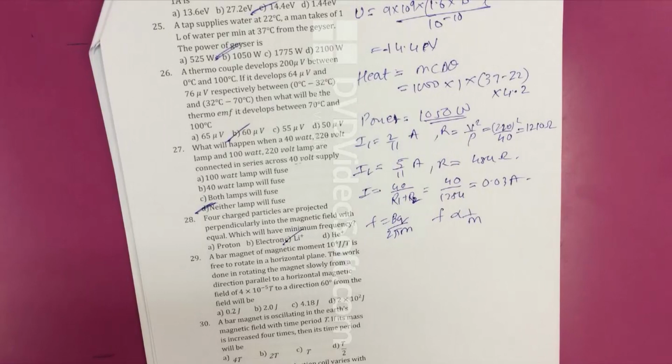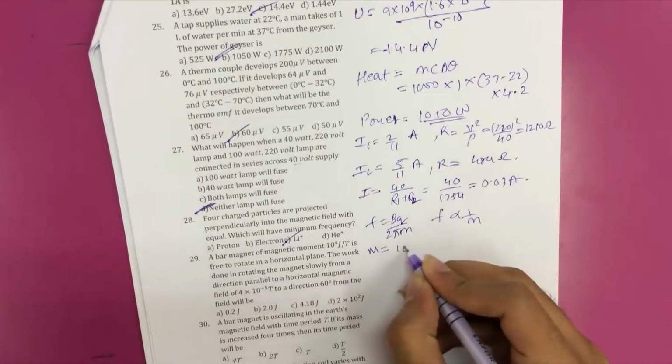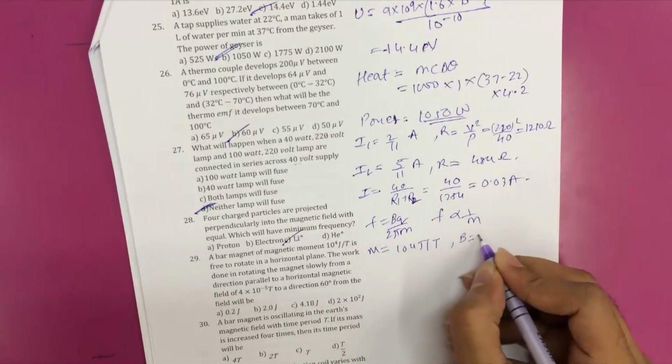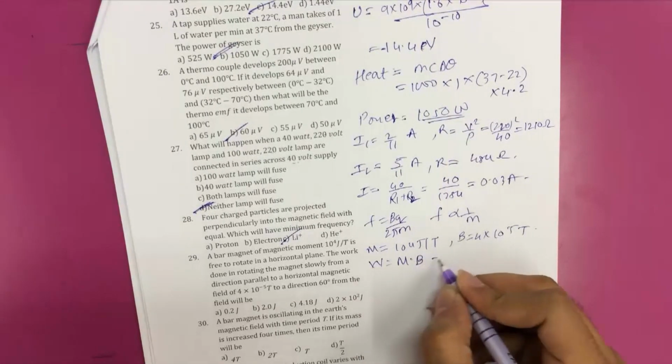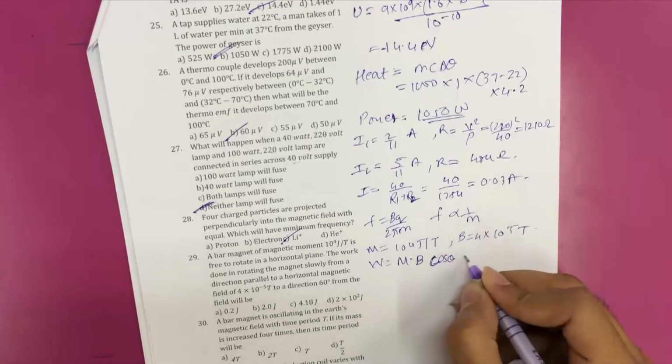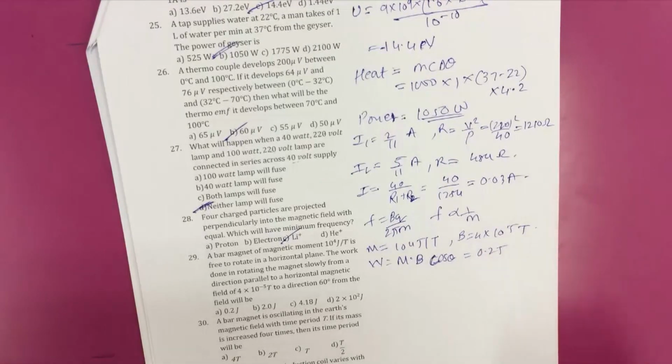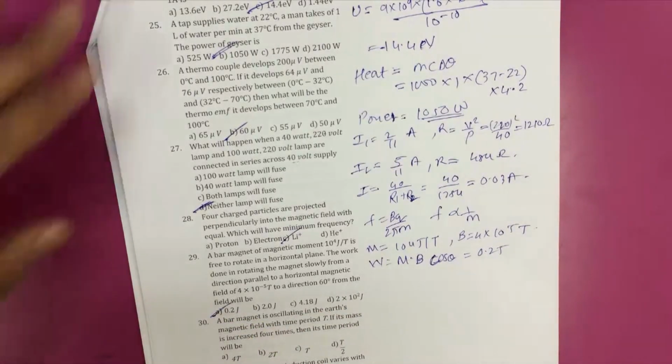Question 29. A bar magnet of magnetic moment 10⁴ joules per Tesla is free to rotate in a horizontal plane. The work done in rotating the magnet slowly from a direction parallel to a horizontal magnetic field of 4 multiplied by 10⁻⁵ Tesla to a direction 60 degree from the field will be. Magnetic moment of the bar, capital M, is 10⁴ joule per Tesla. Magnetic field is given by 4 multiplied by 10⁻⁵ Tesla. Work done will be MB, multiply both of them, that is basically MB cos theta. So substitute all the values, you will get the answer as 0.2 joules. That is option A.